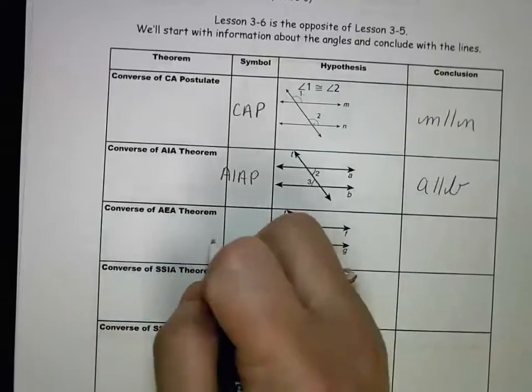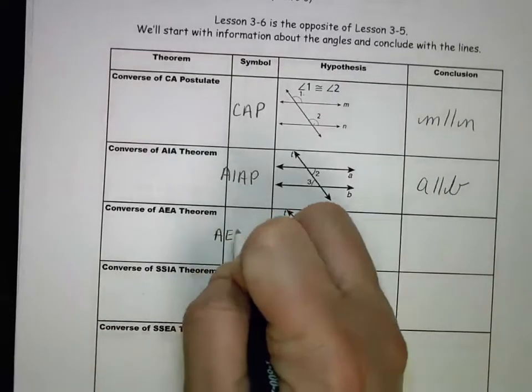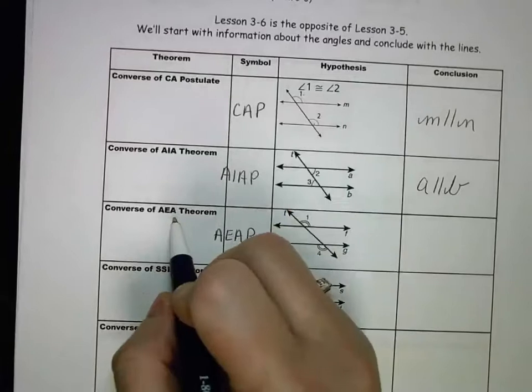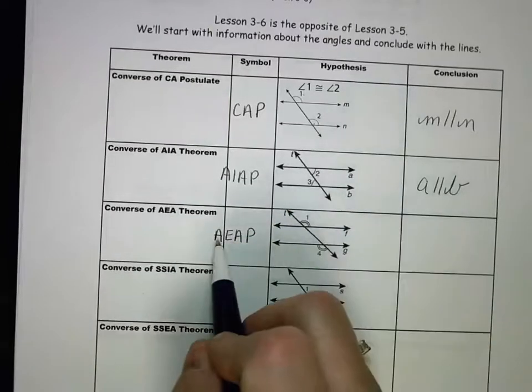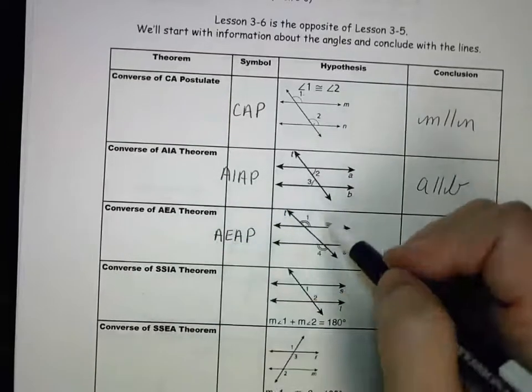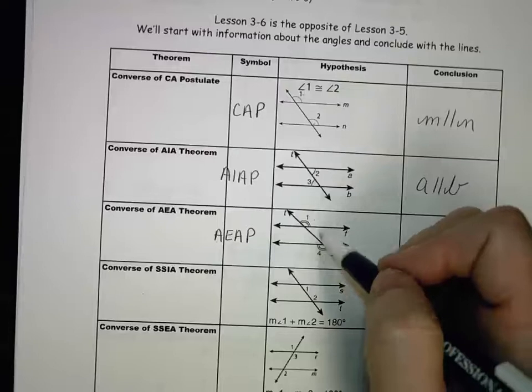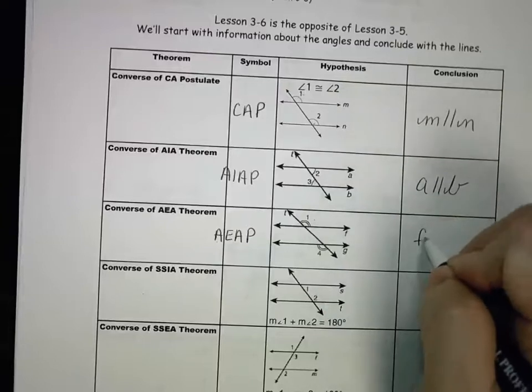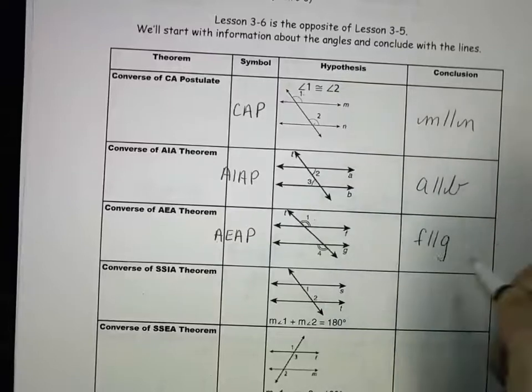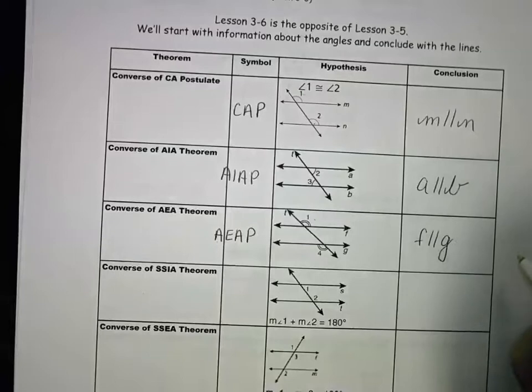Converse of the alternate exterior angle, AEA theorem. If alternate exterior angles are congruent, so if 1 is congruent to 4, then we can say that F is parallel to G.